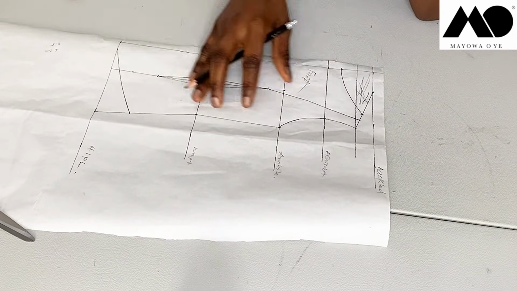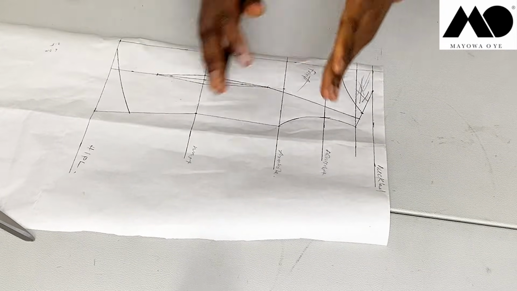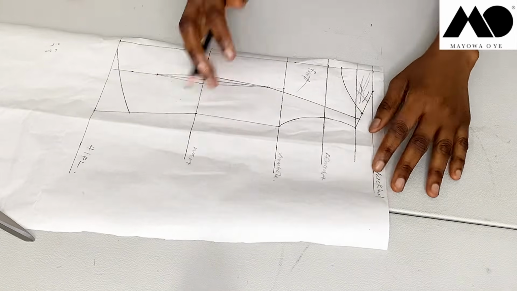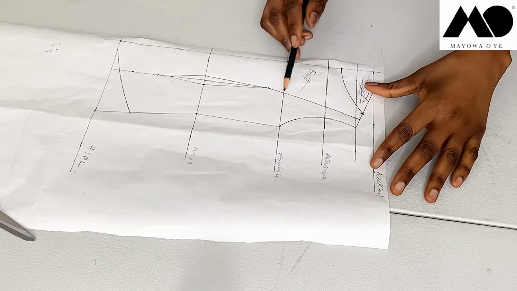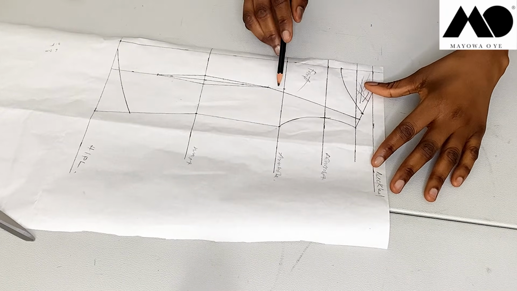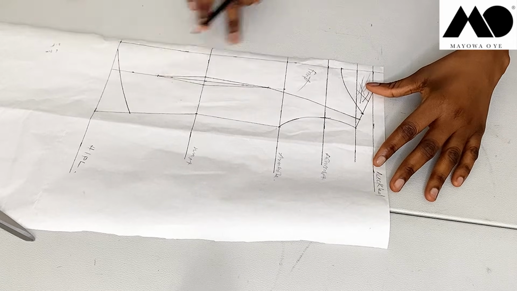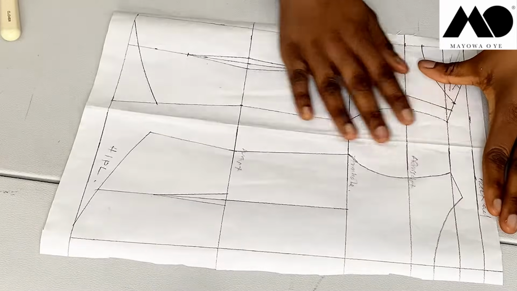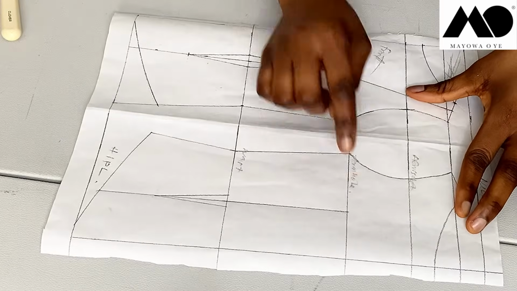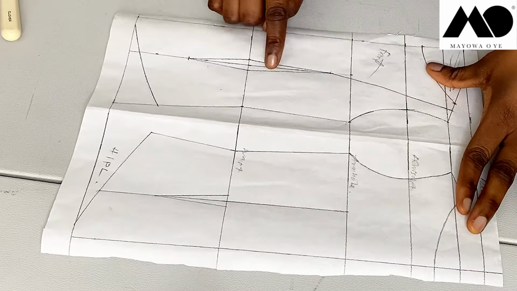So everything we have here, you can get another paper and go and trace everything. Go and trace it on a new piece of paper, but don't trace this part here. You'll see why later. So don't trace this one, but trace everything we have, including the jacks. And now this is it. So these are the parts I said don't mark, this one and this one.